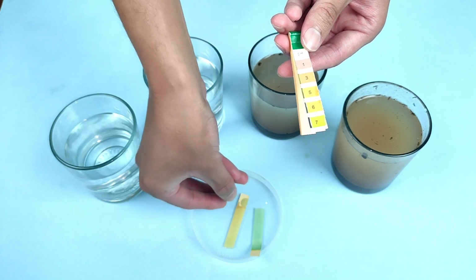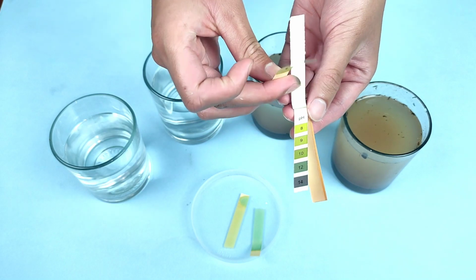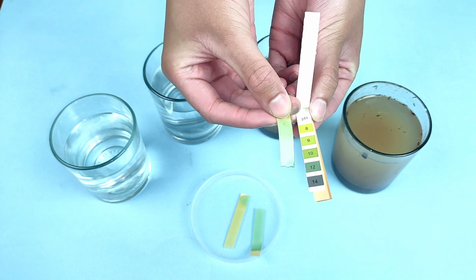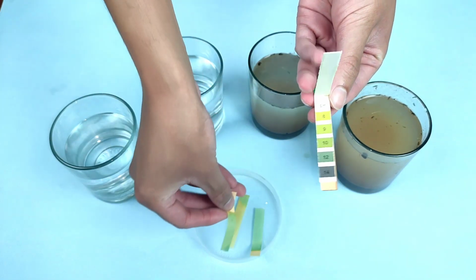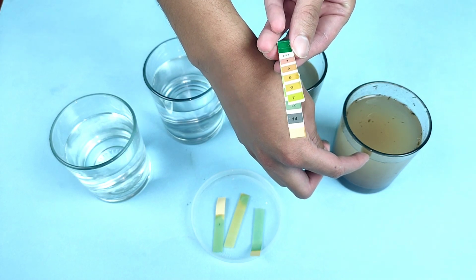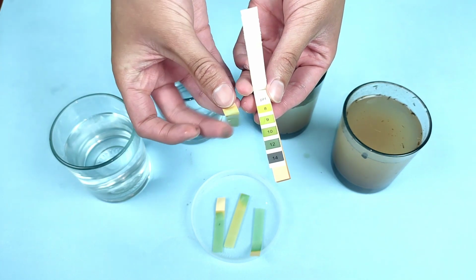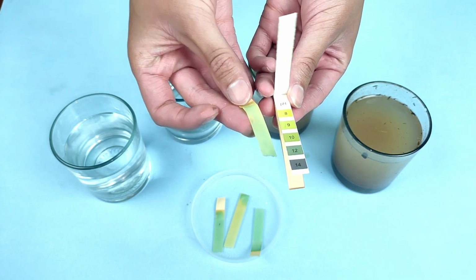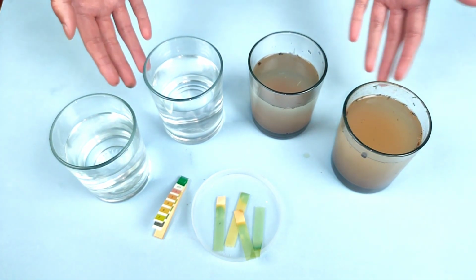So then we'll do the next one and look at this cup here. It looks like it turns out to be a little bit green, basic at level 8. Okay, good. So now let's look at this one and measure the acidity or basic nature of this one. Looks like it's a little bit basic at 8. So it's basic. Okay.